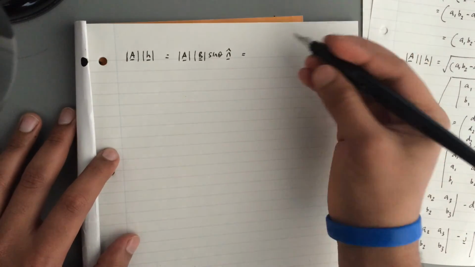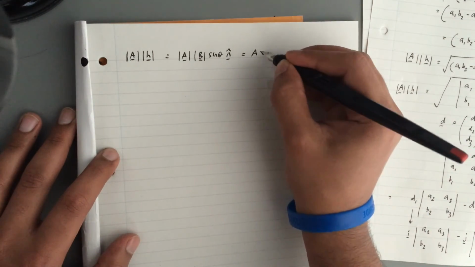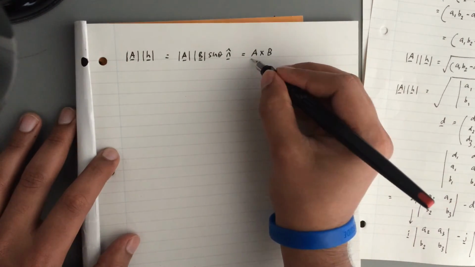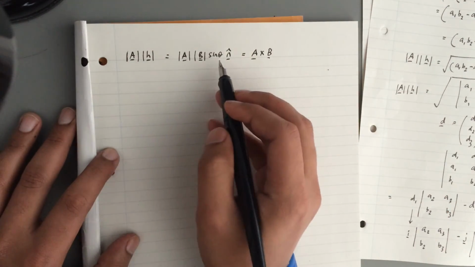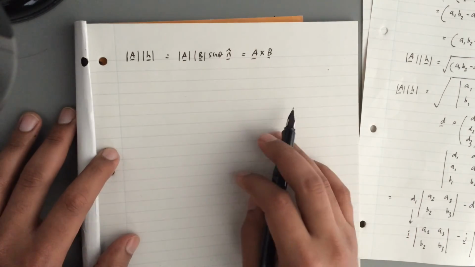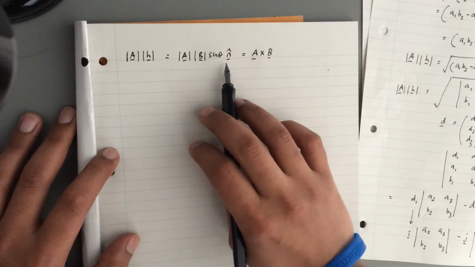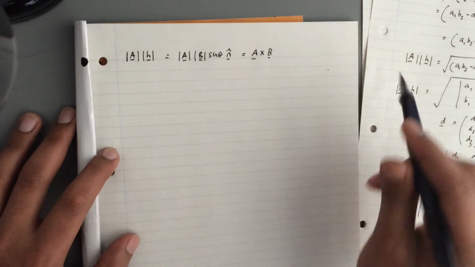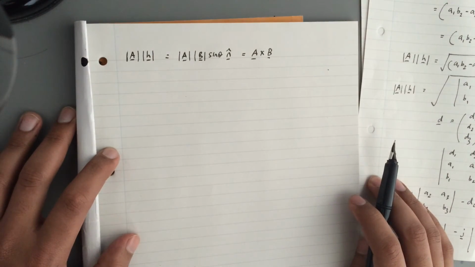And this we'll call A cross B, because that's the definition. The definition of A cross B is mod A mod B sine theta n hat. And the property of this n hat is that it will be perpendicular to both A and B. So that's sort of a corollary.